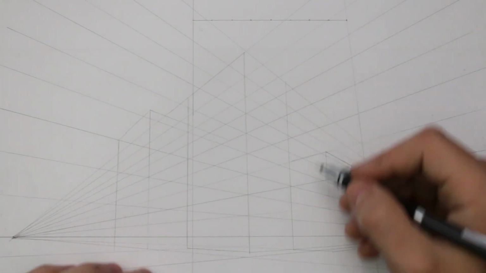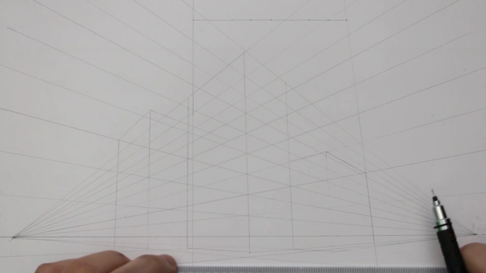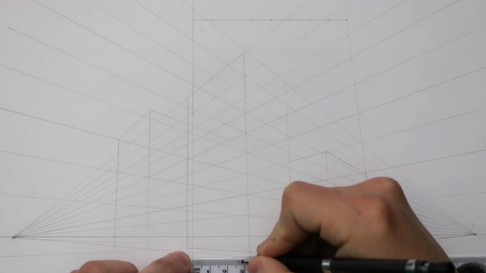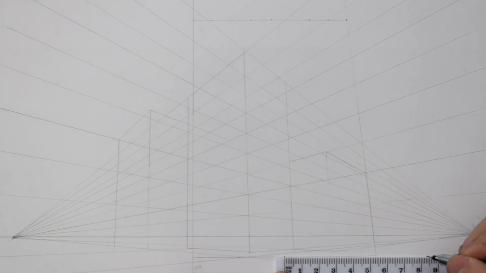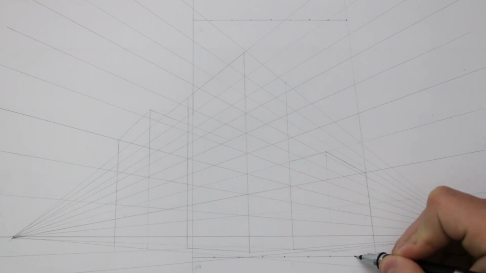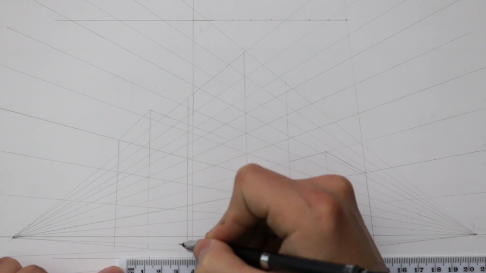Now I am going to repeat this and create another dividing line below. This one will be larger in width because it's further away from the vanishing point, but I'll still continue to divide this in the same way. Now I will extend both of these dividing lines across and measure out some more divisions.